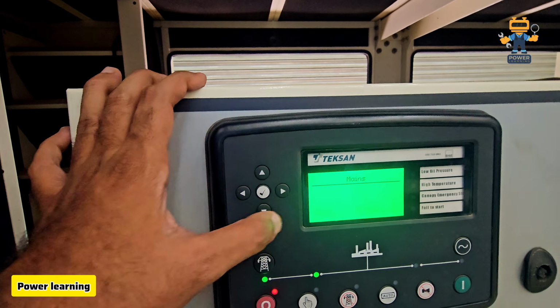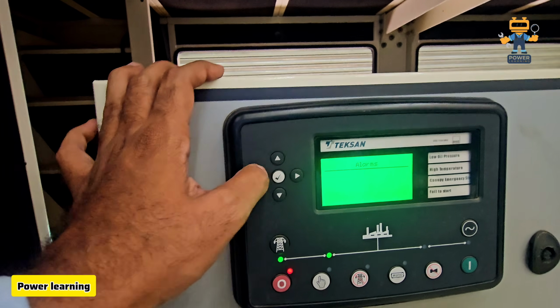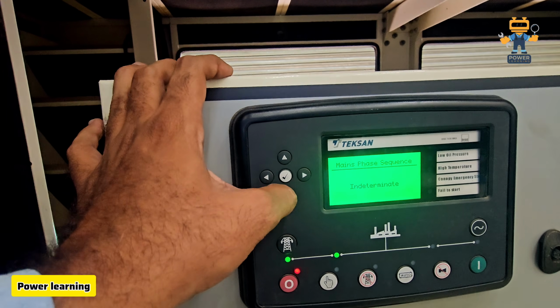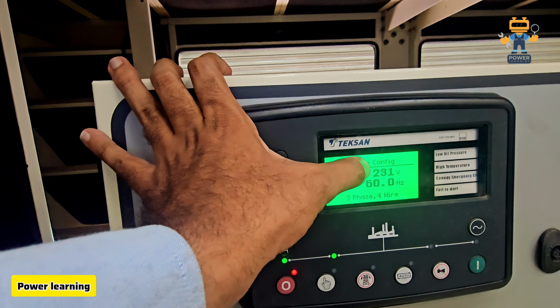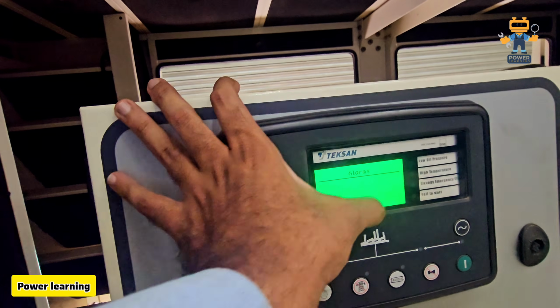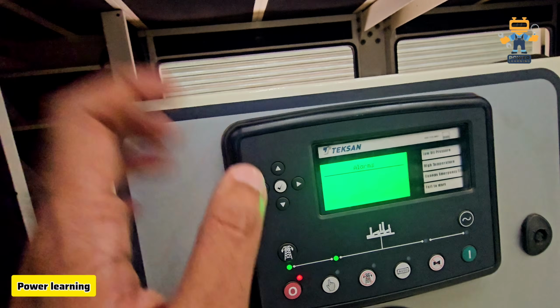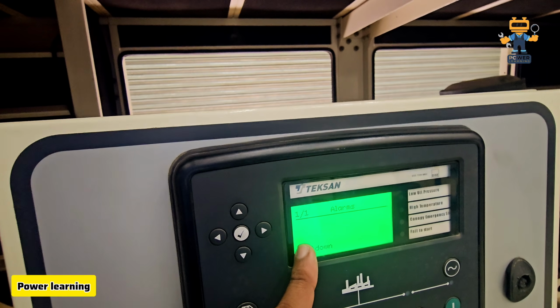Now we go to the other section, mains. Mains means the power from the grid, that is, the utility power. Okay, here you see we have only the configuration, 231 by 60 hertz. After that, alarm. Now there is no alarm, so it is not showing any alarm. If I make an alarm, see, it will show you immediately an emergency stop alarm.